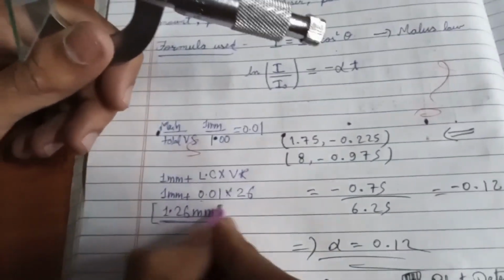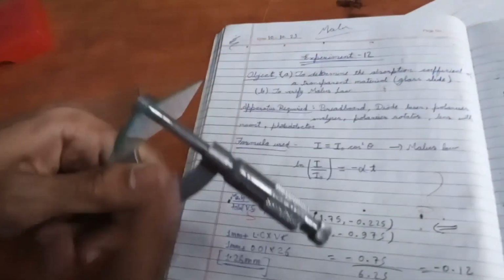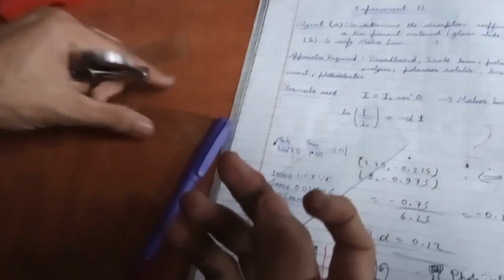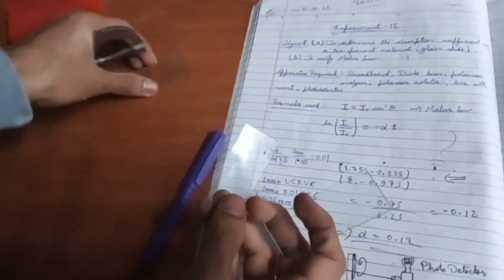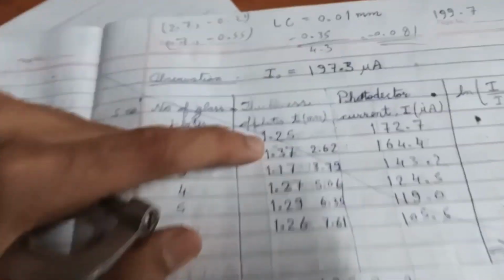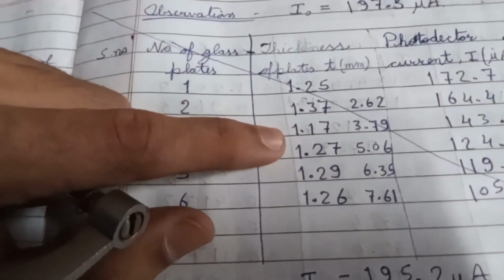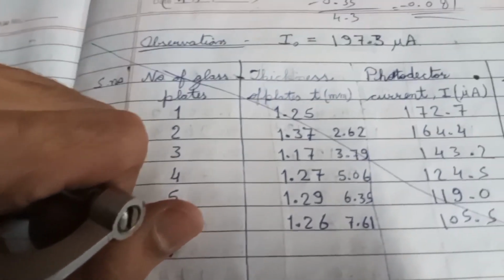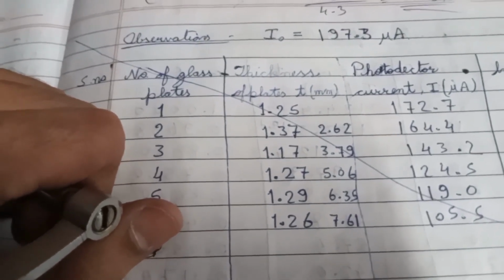Our first reading. Similarly, we will calculate it for the other glass slides. And let me tell you, approximately all the readings are about the same: 1.25, 1.37, 1.17, 1.27, 1.29, 1.2. So in case you forgot the reading, just directly write it down from your side. It's okay, it will be fine.